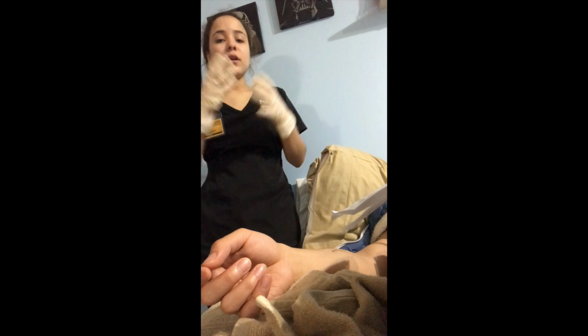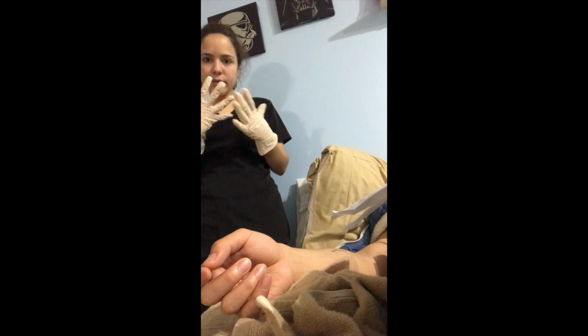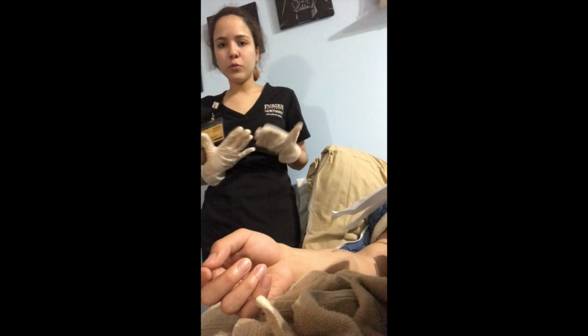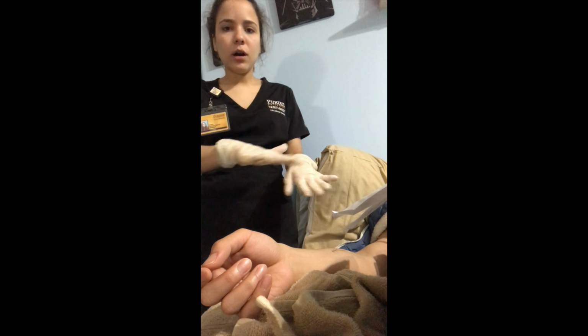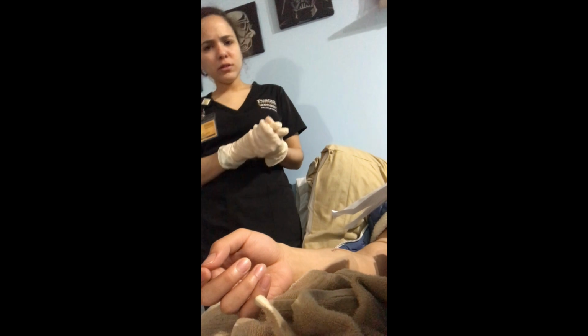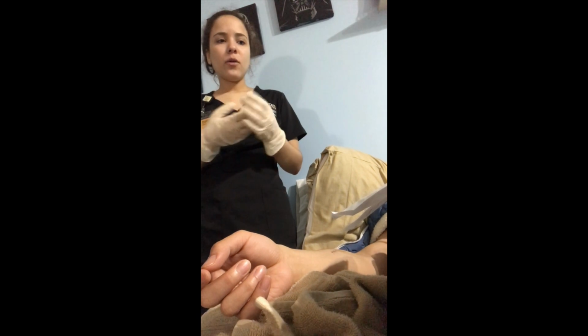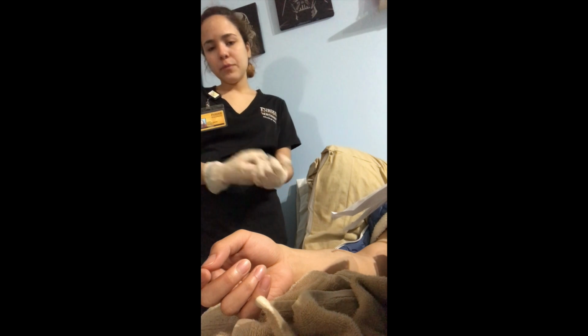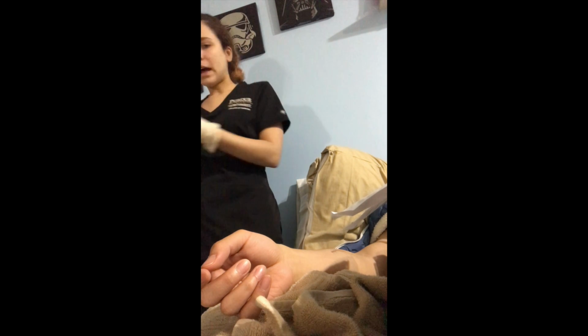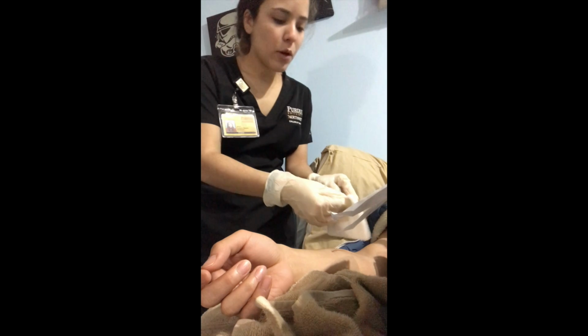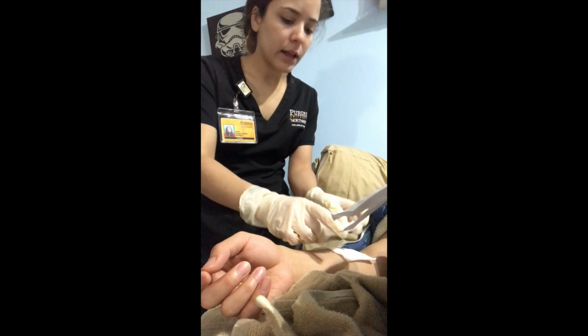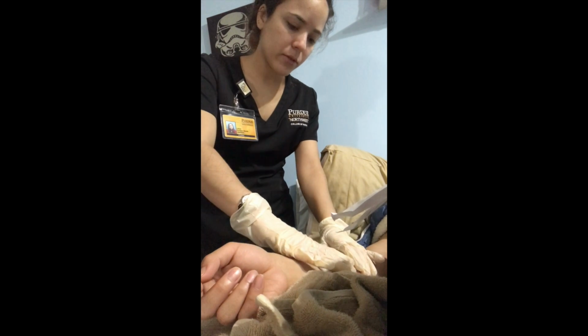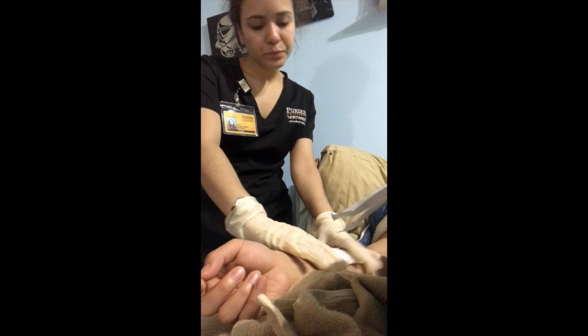So I have put on another pair of sterile gloves, doing the same procedure I did before, and I have cleaned the wound. I have put any medication that was necessary for the patient, and now I'm going to put on a new dressing. So I have my new dressing for my patient, and I'm going to put it at least 1 inch away around my wound.